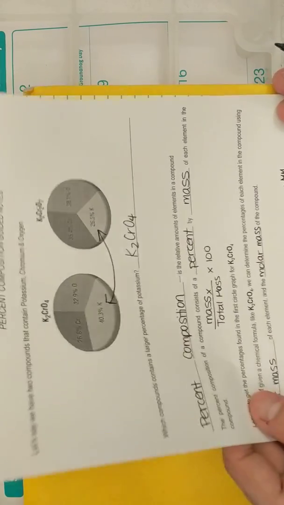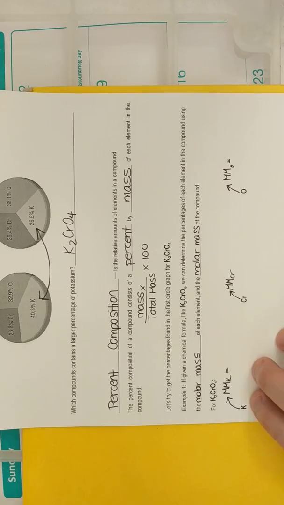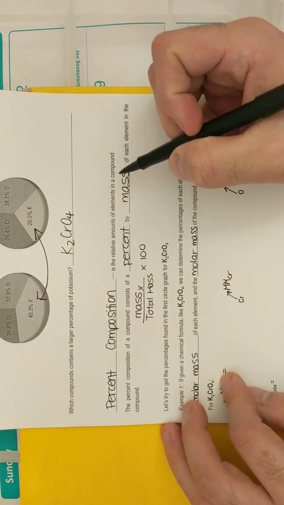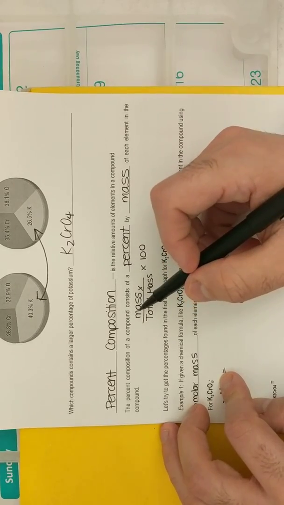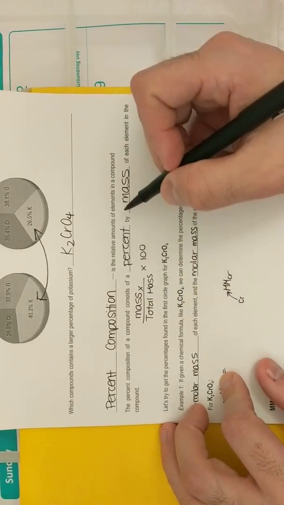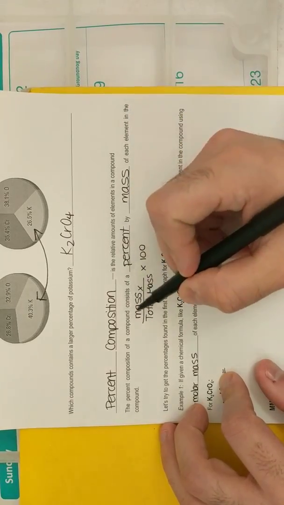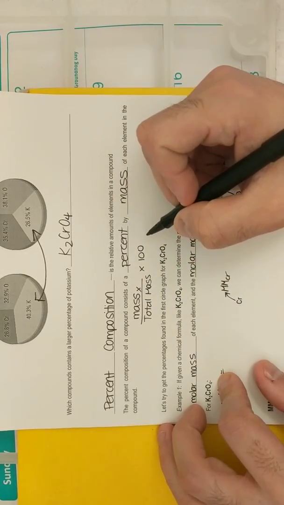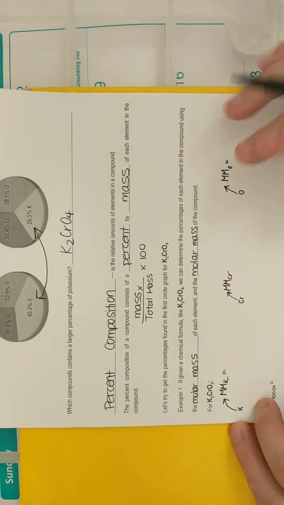In terms of definitions, this is known as percent composition. It's the relative amounts of elements in a compound. The percent composition of a compound consists of a percent by mass, so I take the mass of something, whether it be X, over the total mass, times 100. So we're going to do an example.